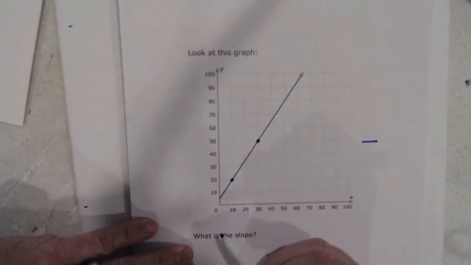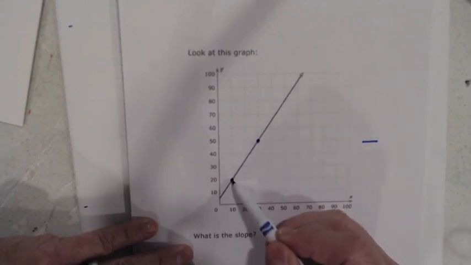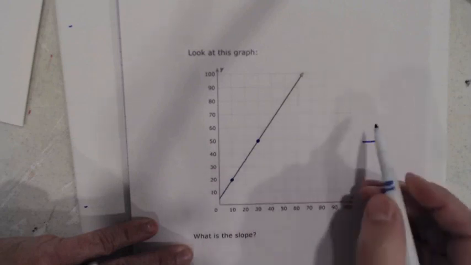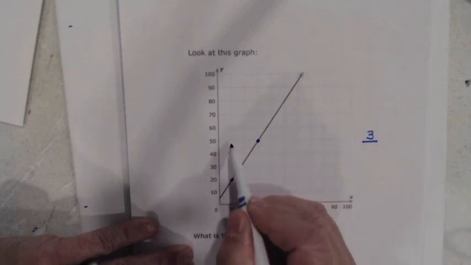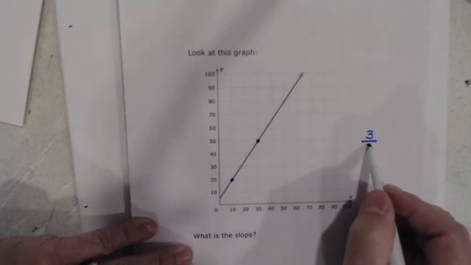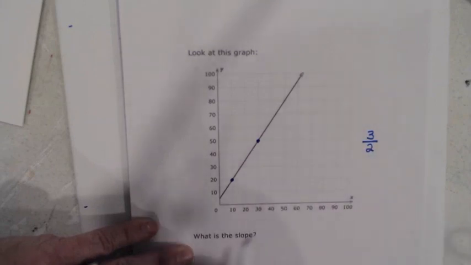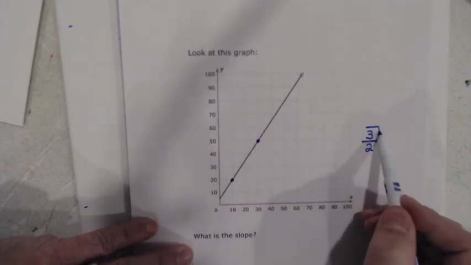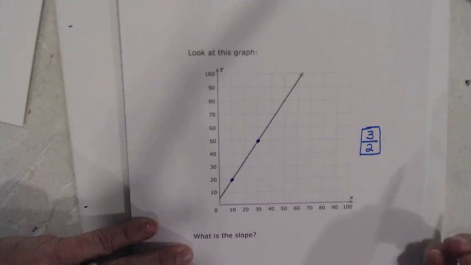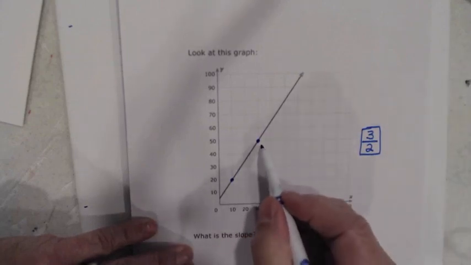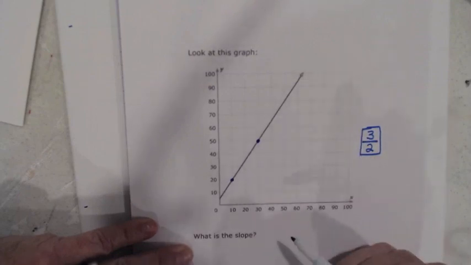Make that my division bar. I'm going to count up and down first. 1, 2, 3. 3 goes in the top. 1, 2. 2 goes in the bottom. This line is going up, so it's positive 3/2. So I find any point on this line, find another point on this line, and simply count the blocks to figure out what the slope is.